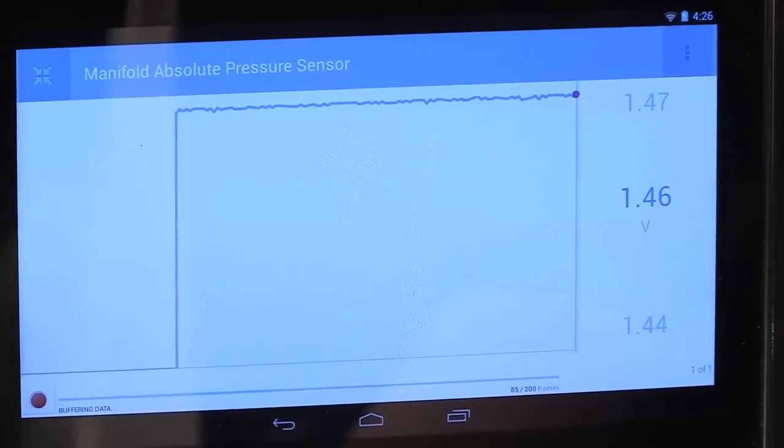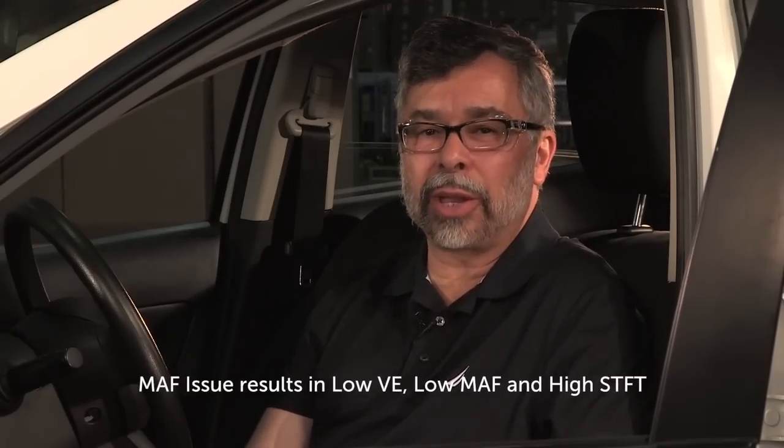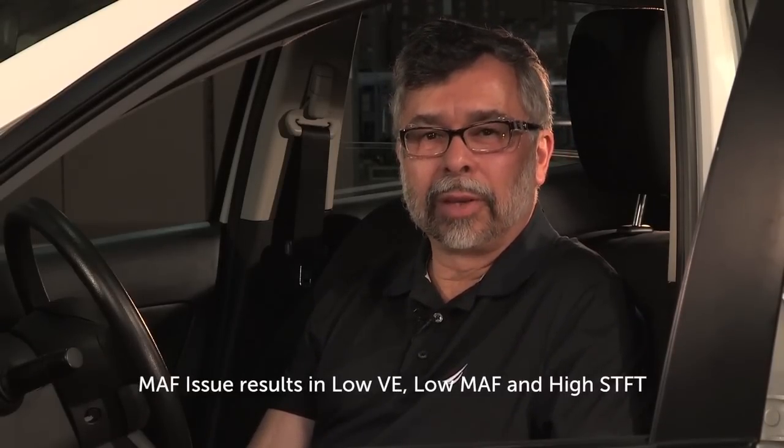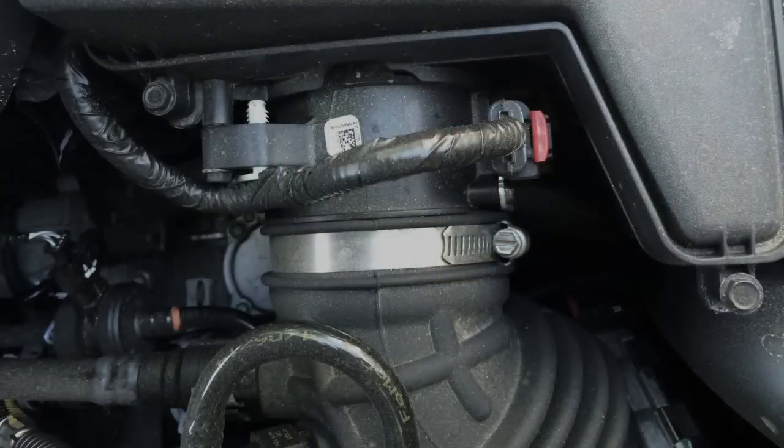no mechanical issues. In another diagnostic scenario, if you have test results of low VE with low mass airflow readings and high short-term fuel trim, you have a mass airflow sensor problem. This is caused by the mass airflow sensor not reporting air volume correctly. This may require cleaning the mass airflow sensing wire or vane. It could also be a result of additional air entering after the mass airflow in the airstream as a result of a leak in the snorkel.